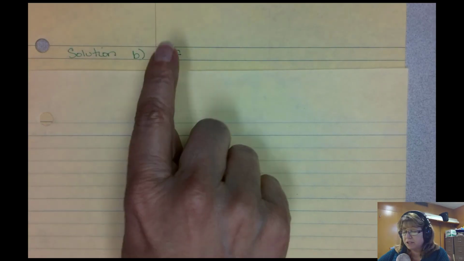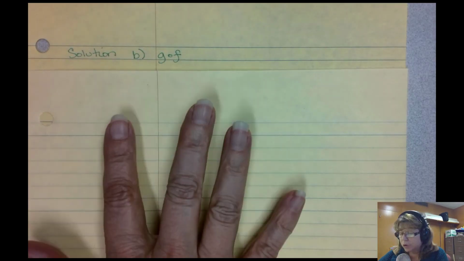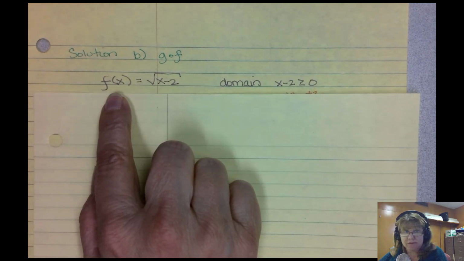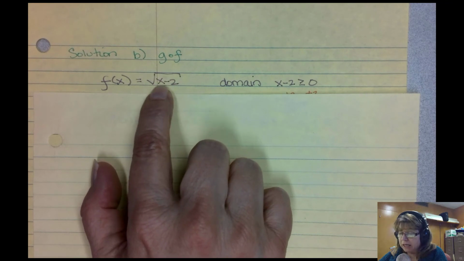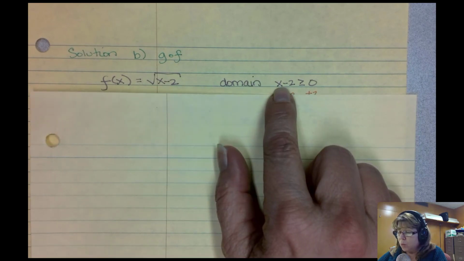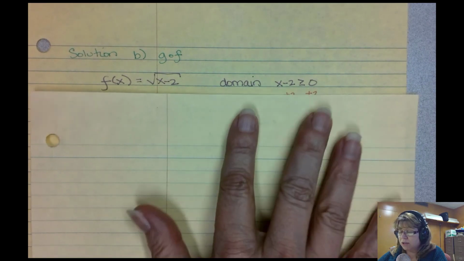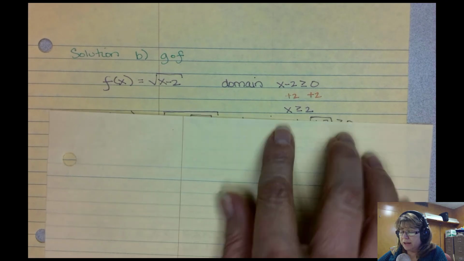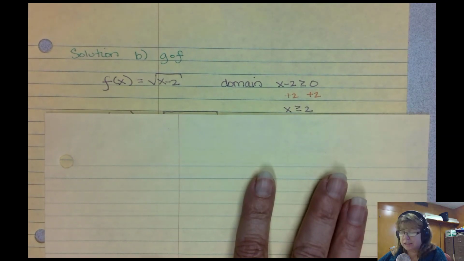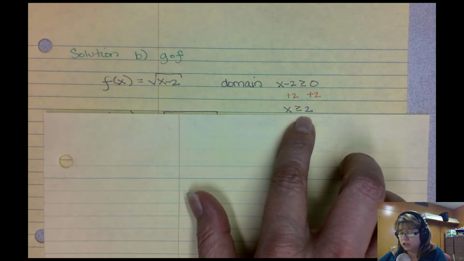First thing first, our inner function is f, so we are going to need to find the domain for our function f of x. So again, I'm not allowed to have anything in the radical be less than 0. So let's figure out where it is greater than or equal to 0. And we find that x must be greater than or equal to 2. It cannot be less than 2. It has to be greater than or equal to 2.